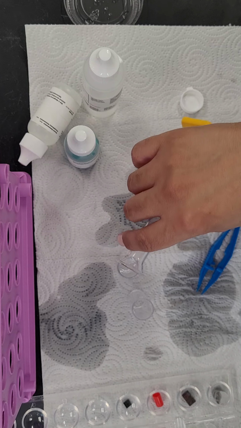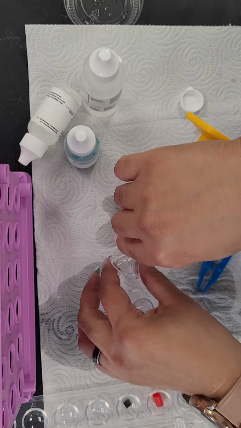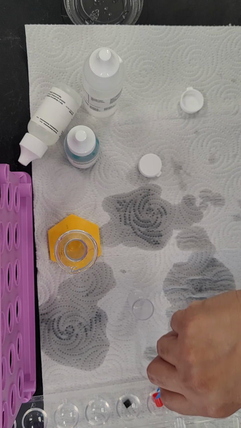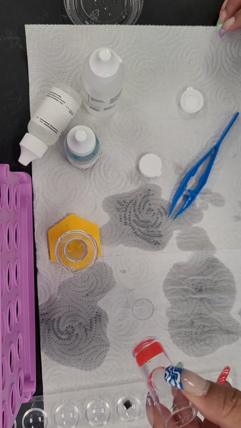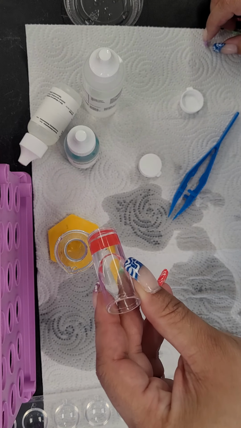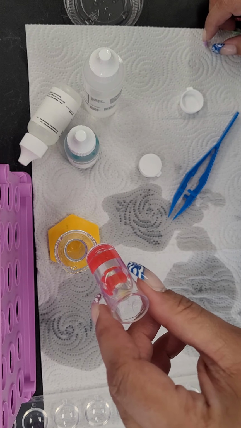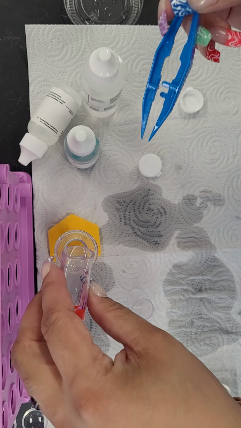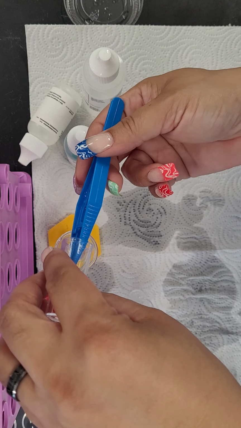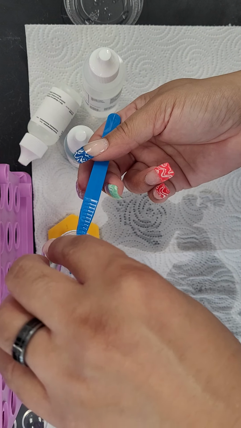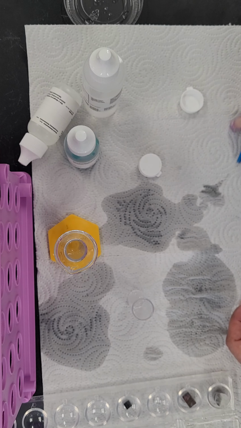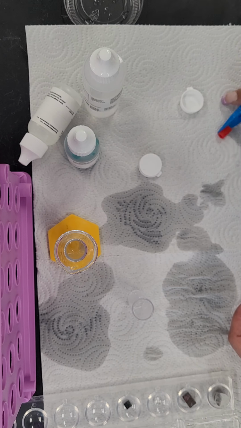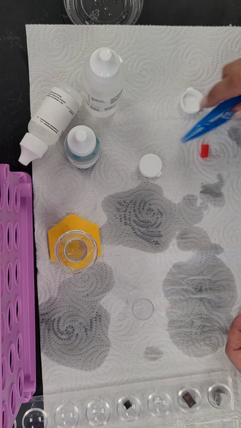And then the third piece is the red cylindrical piece. That piece, although it was less dense than water, it is more dense than the ethanol. It sank right to the bottom. So we'll go ahead and pour in the ethanol. Dry that off.